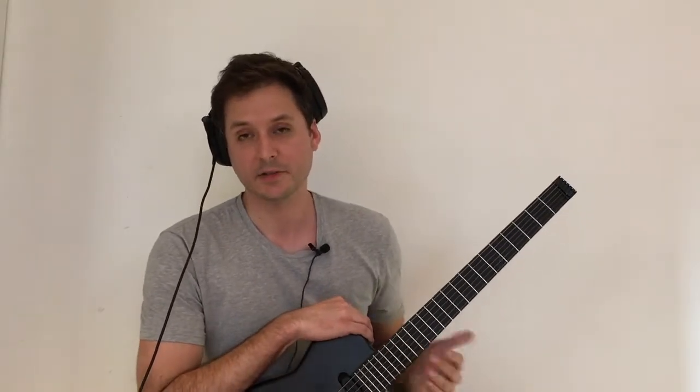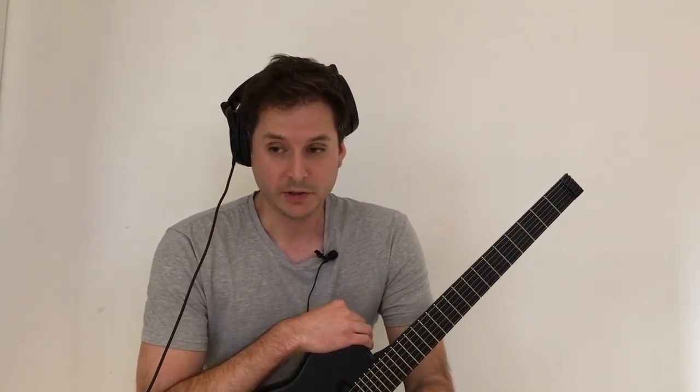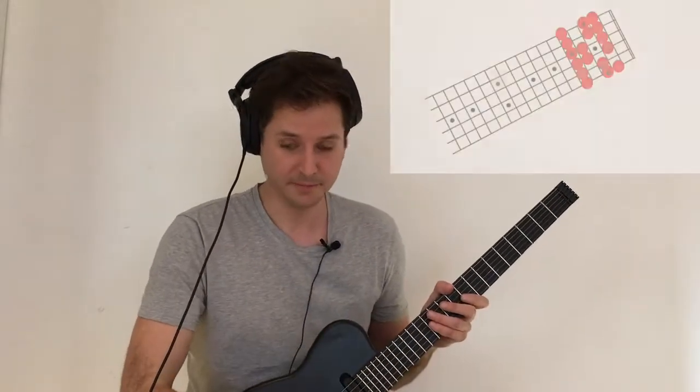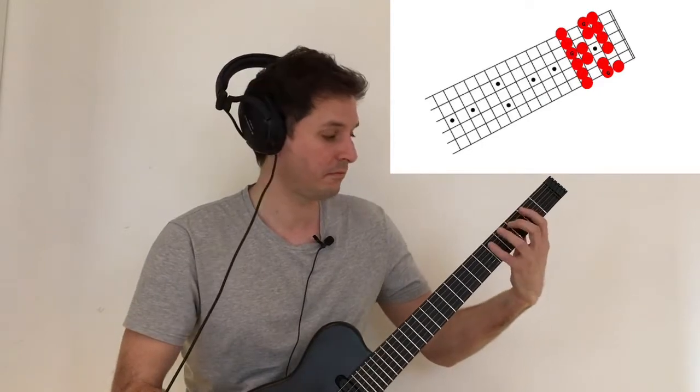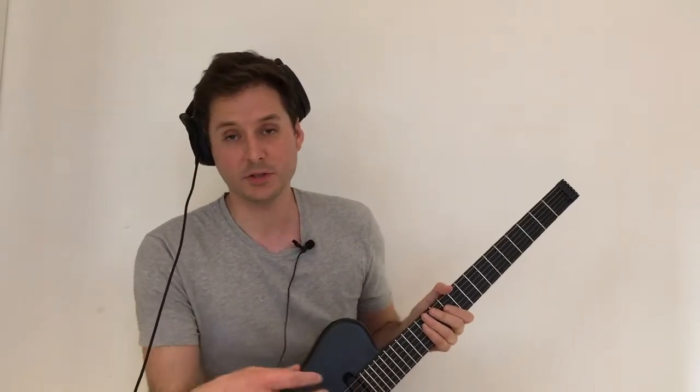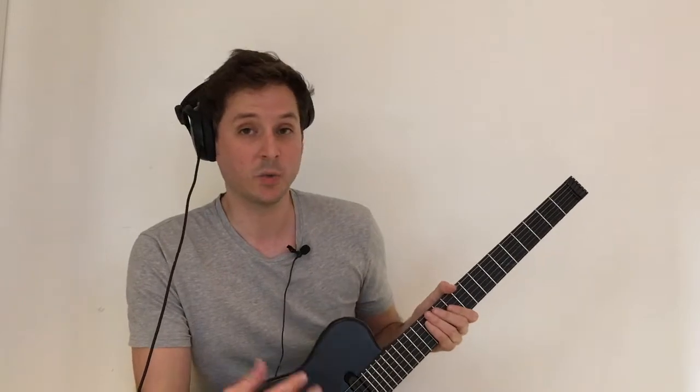In the last lesson, we learned the first shape of our major scale for the guitar. We learned a lot of things culminating in the last lesson. We learned that this shape can be moved anywhere on the fretboard, and it's still the major scale. It just changes its name depending on where you play it.